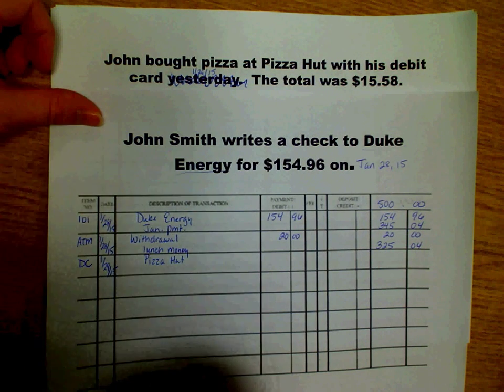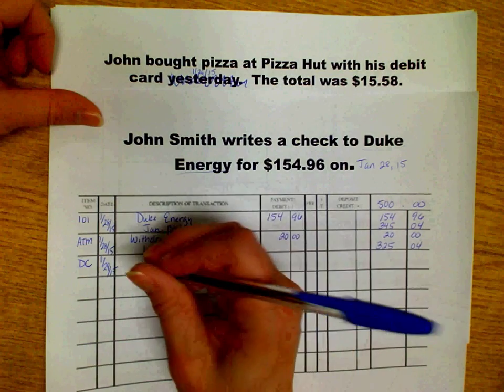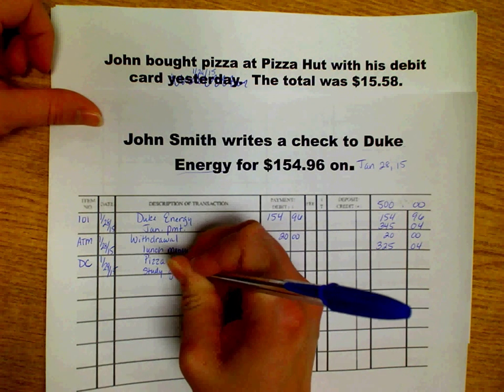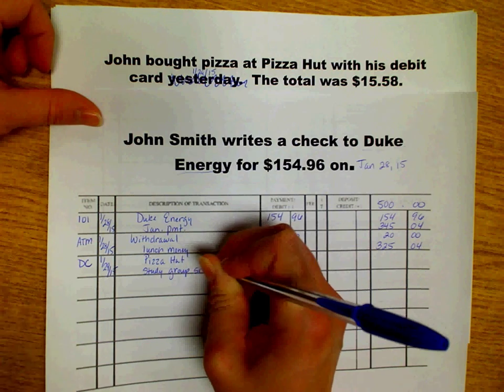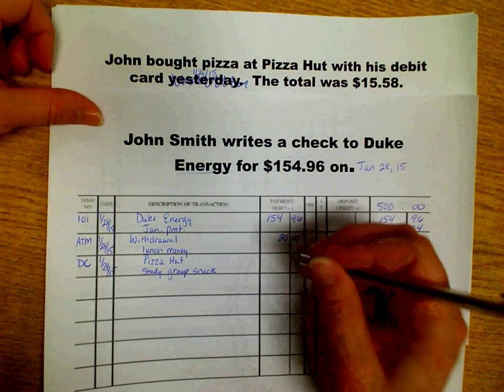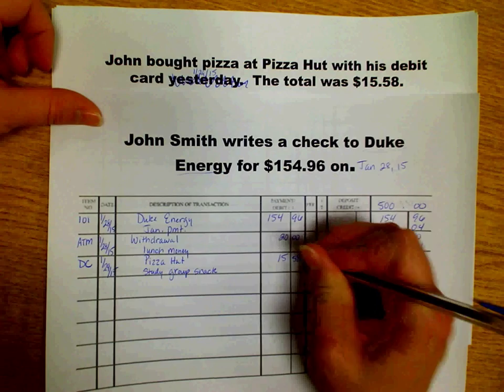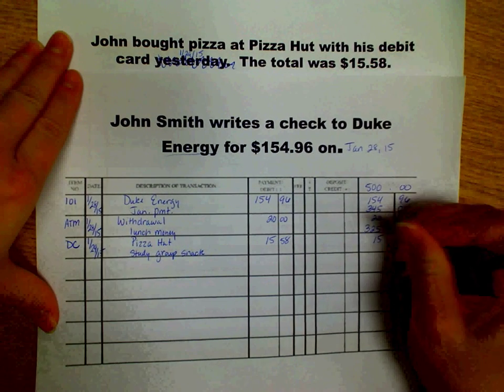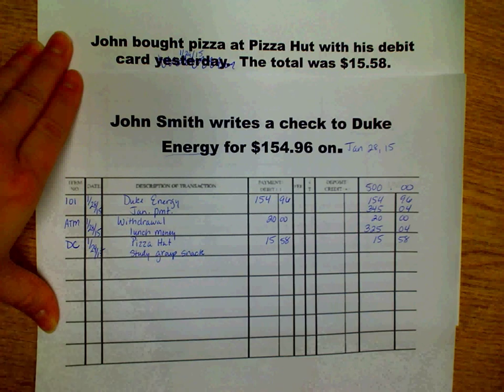Let's say that it was for his study group. So we can do study group snack. I don't know. Okay? It was a payment, so $15.58. Again, bring that all the way over here. Write it again, $15.58.